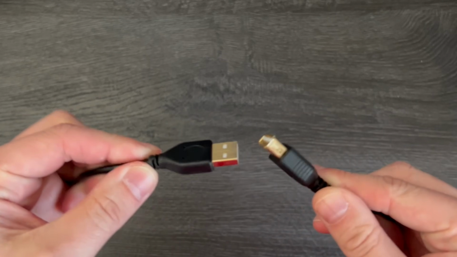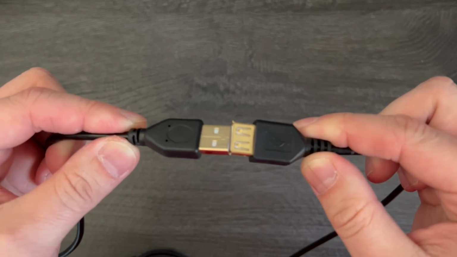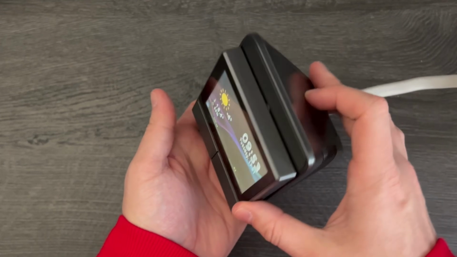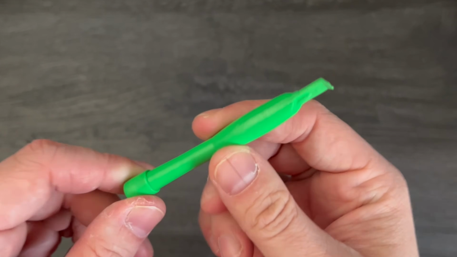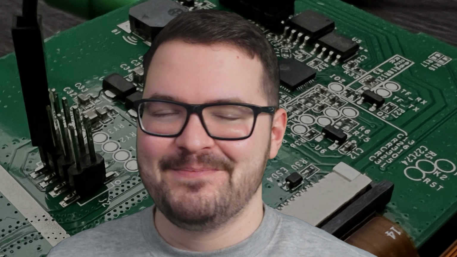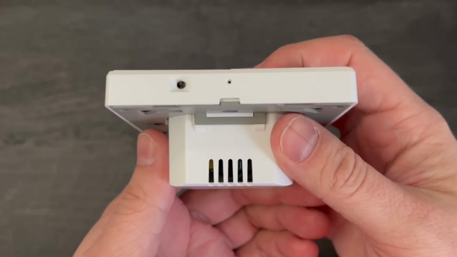The extra bits that I'd recommend are a USB extension cable, some form of mount to actually hold the panel so you can do testing and development on it, and a spudger. You know those little plastic tools that you can use to pry things open? Yeah, one of those. In this video, I'm making use of the White NSPanel.